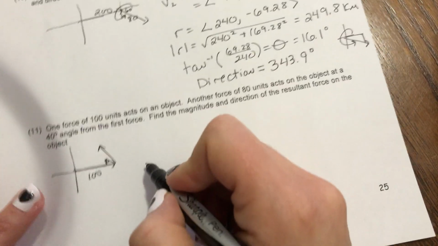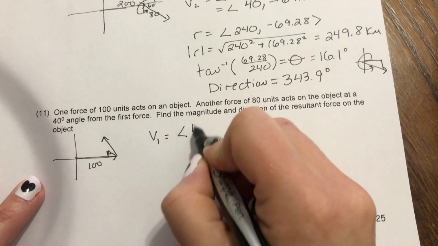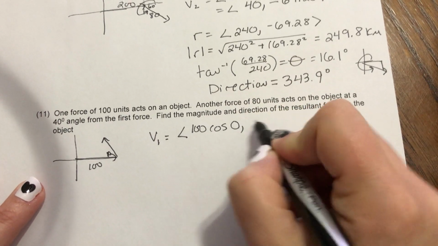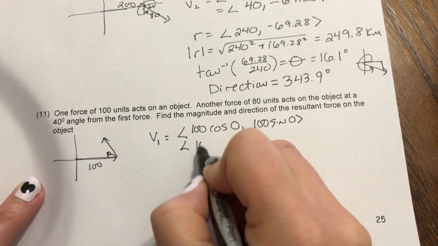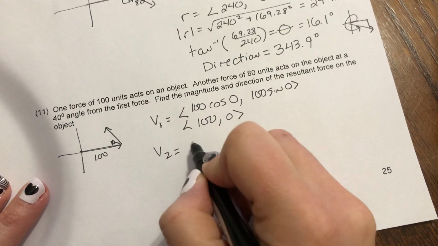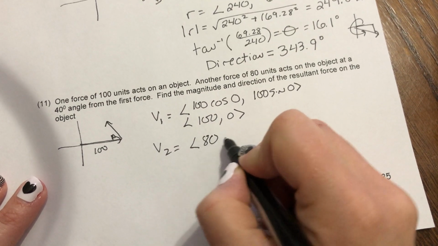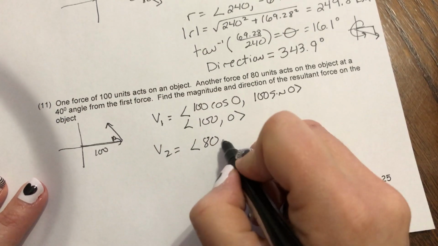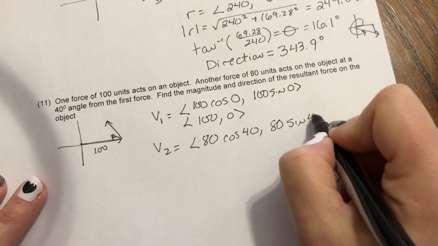Sorry, it's hard to read. So the first vector is 100 cosine 0, 100 sine 0, which is 100, 0. The second vector then is going to be 80. Oh, sorry, 40 is the angle, not 80. So 80 cosine 40, 80 sine 40.